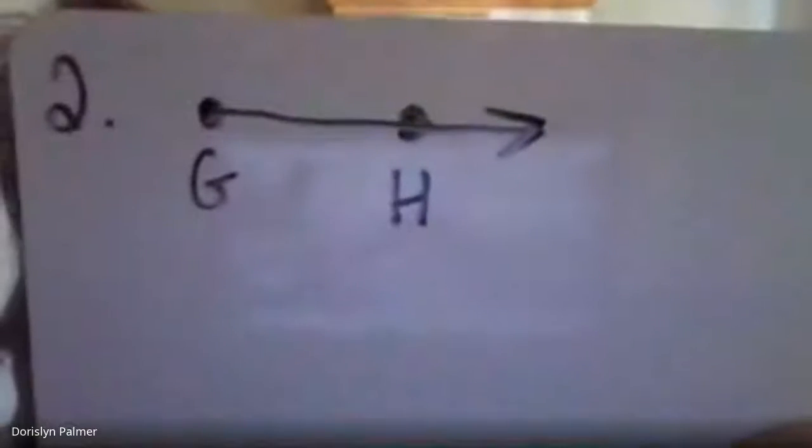So you guys have to draw that in there. You have to have a point G, like an end point, and then you need a point H, but it's going to keep going in that direction. Now an end point G and a point H, but the arrow goes through H and keeps going. Okay, so you can look at my board for that.